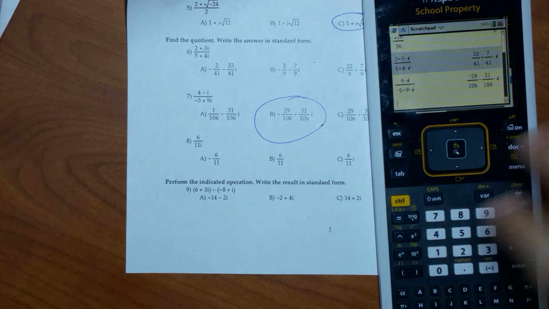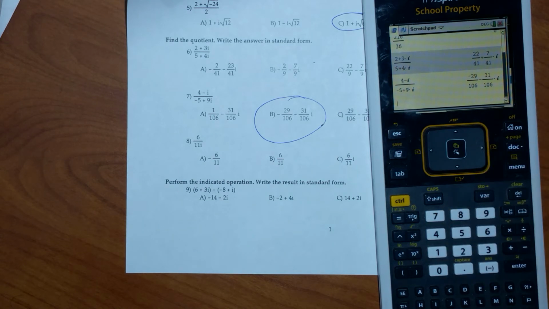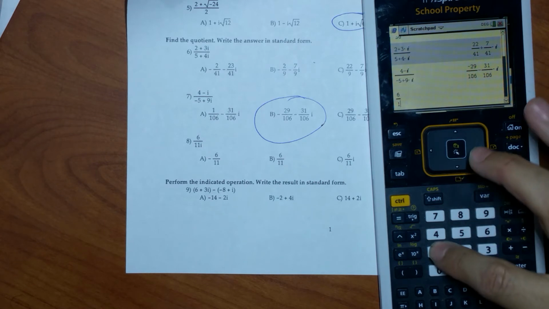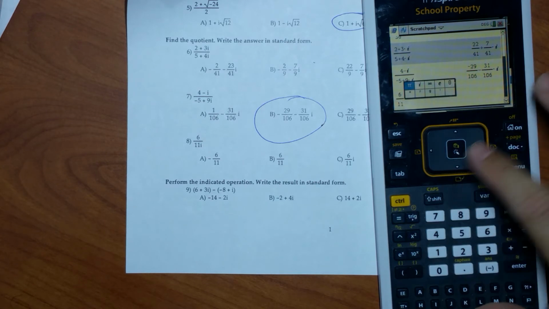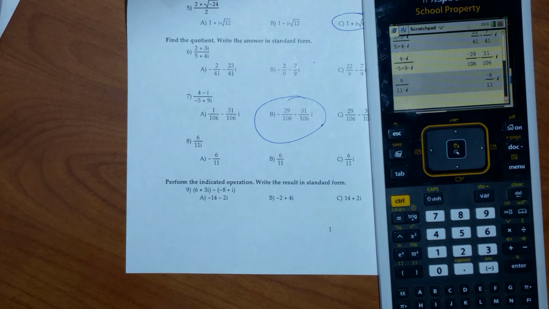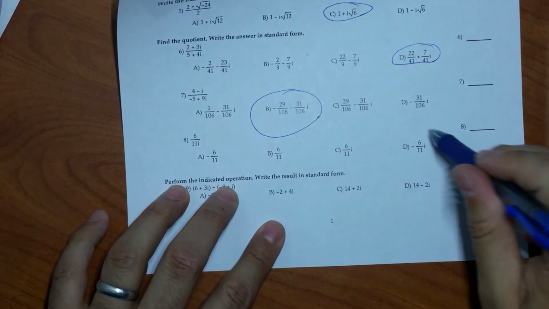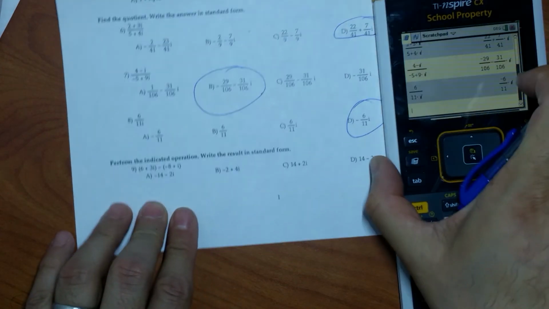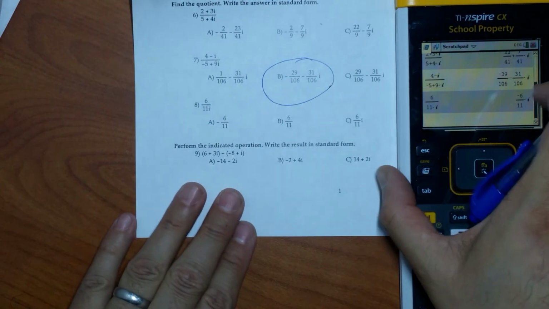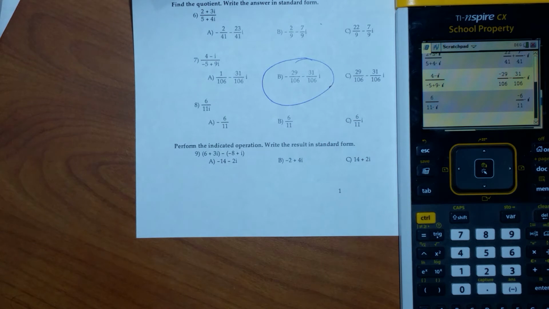Okay, so let's go through and try number 8. The answer is D, 6 over 11i. And what was the answer? D. So do you think we could do number 9 in the calculator? Let's try it.